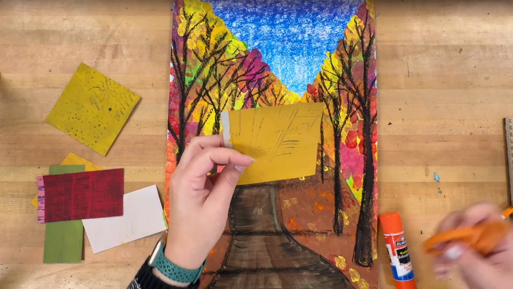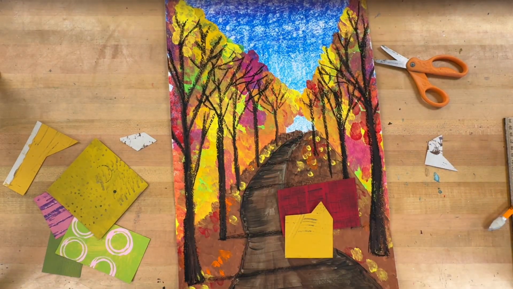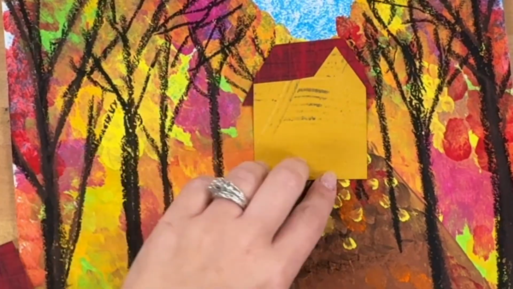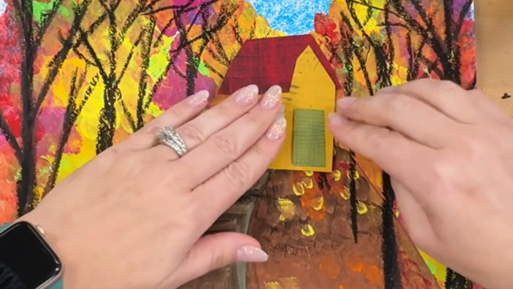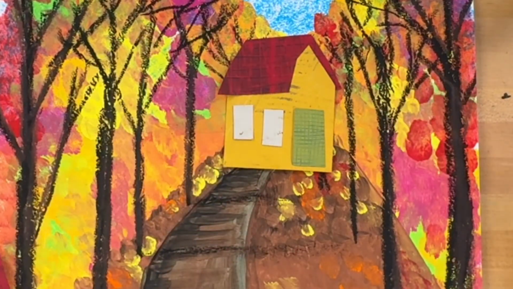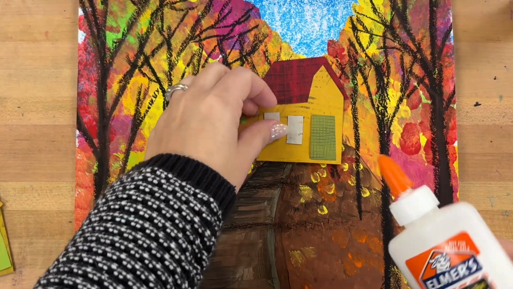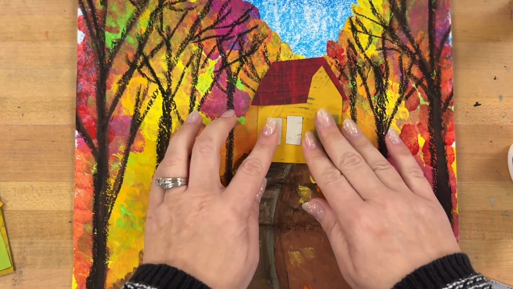We're going to use scraps of painted paper, and you want to create the building plus the roof, and it should kind of fit in the back. Your building shouldn't be ginormous. It should be small so it can kind of tuck back in there and still fall well below the tree line. Add in details like doors and windows, and we're using a glue bottle to glue everything together.